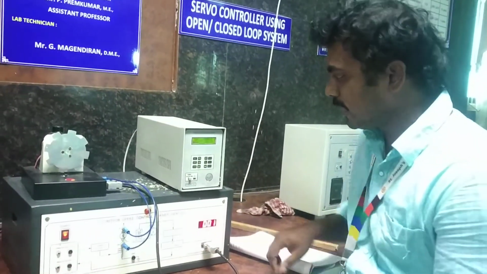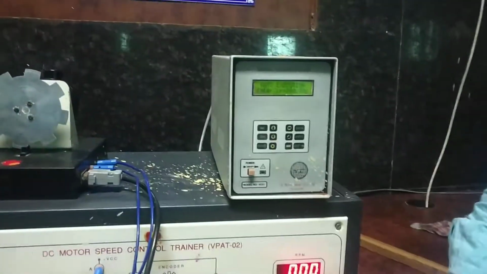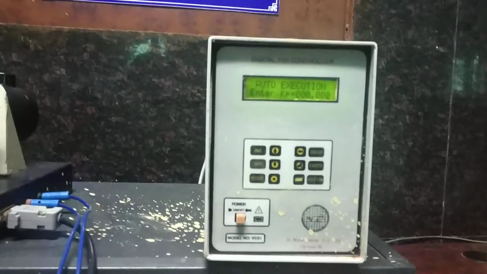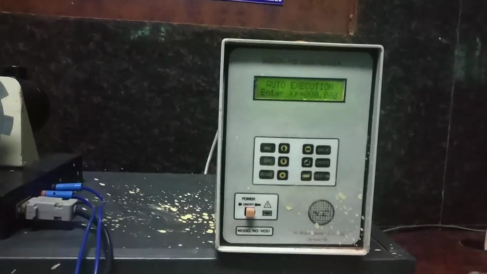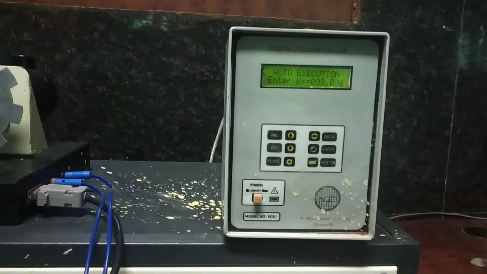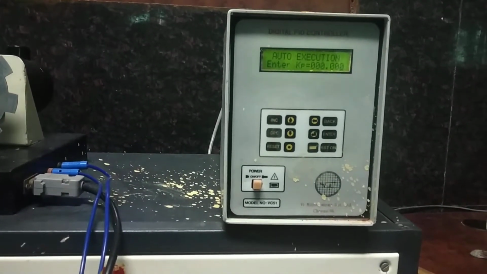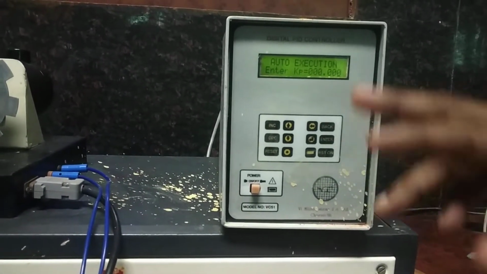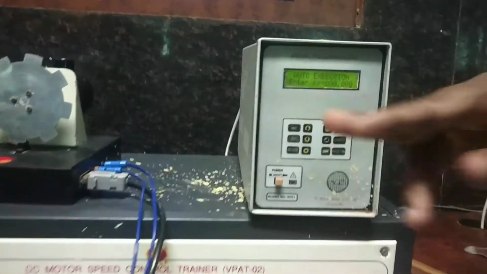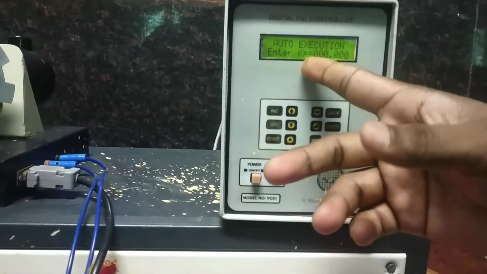Suppose if you decrease the KP value, such as 0.5 or 0.2, then this motor takes a very long time to reach our required speed, because we are giving a very small value. These are the main importance of the KP value.